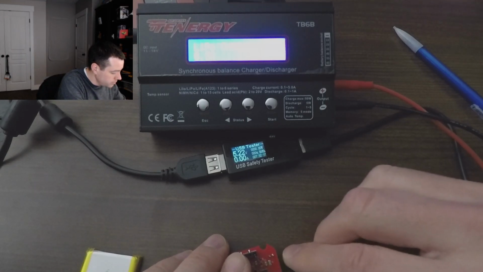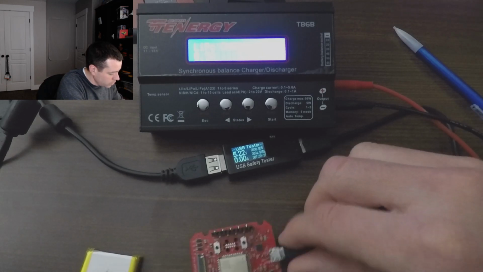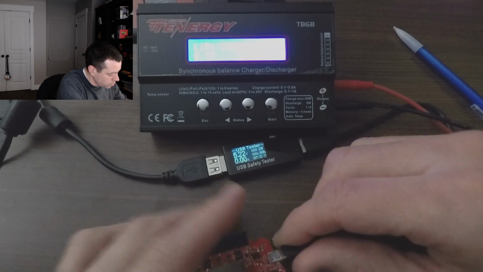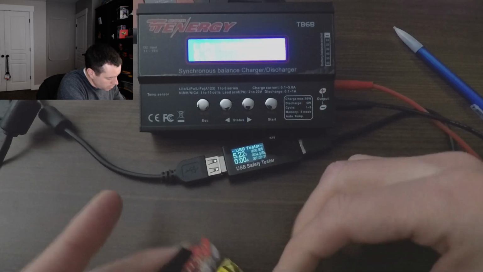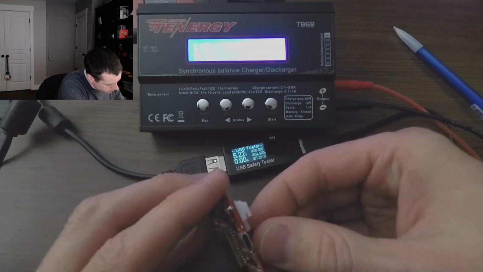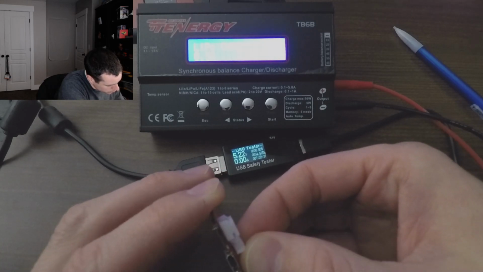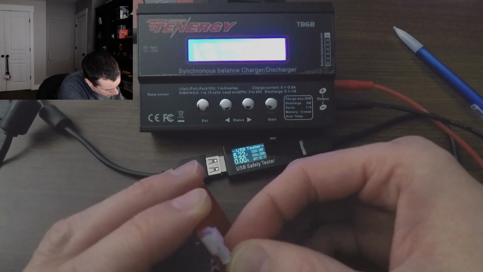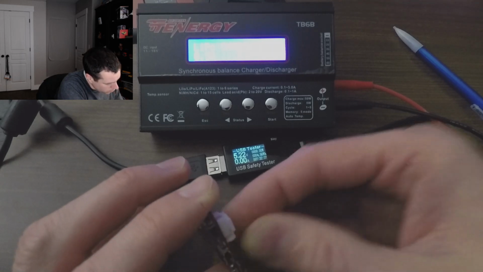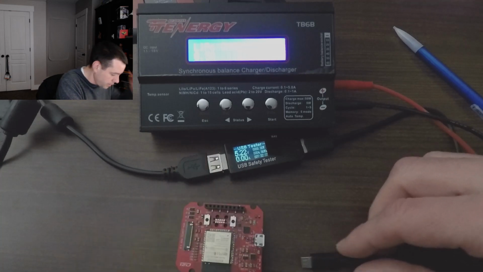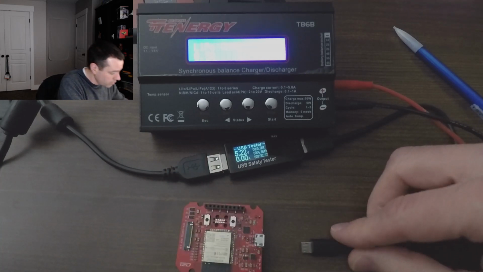Now, let's just unplug. Plug the battery in. Oh, I plugged it in too far. Dang it. It's going to be hard to get out.